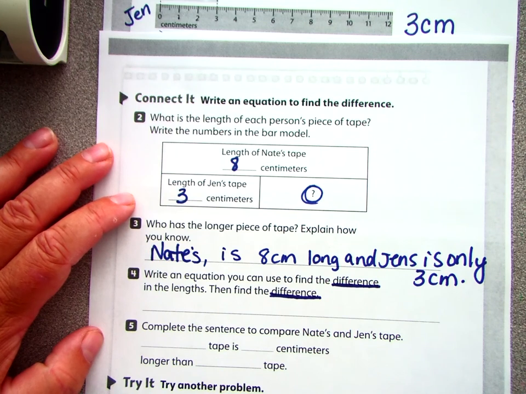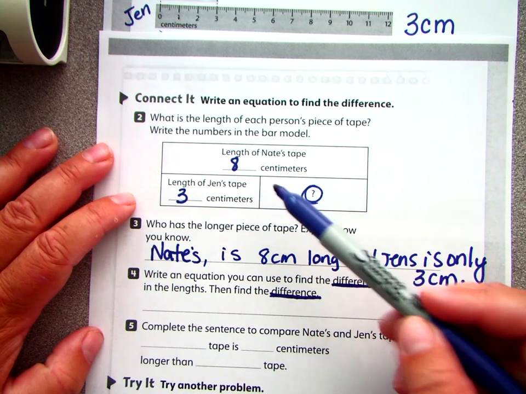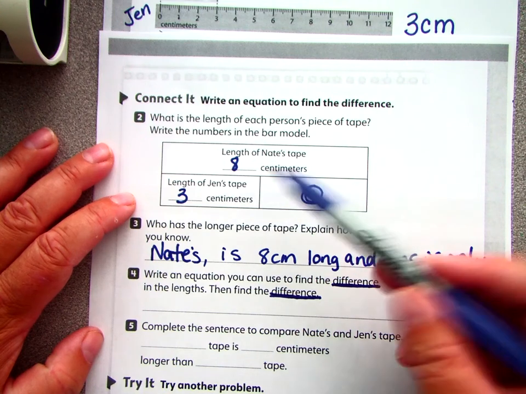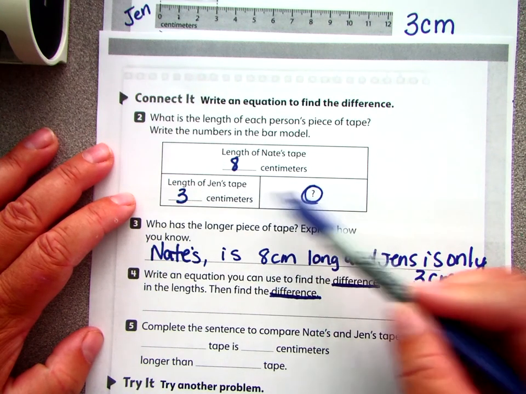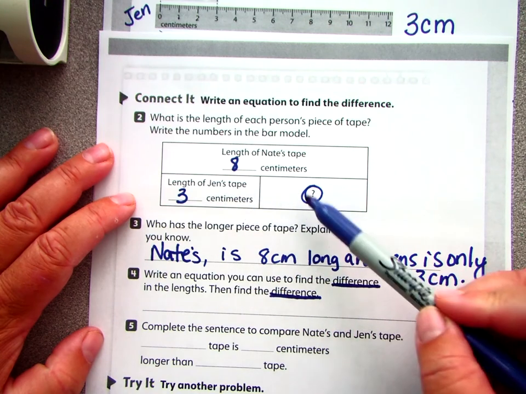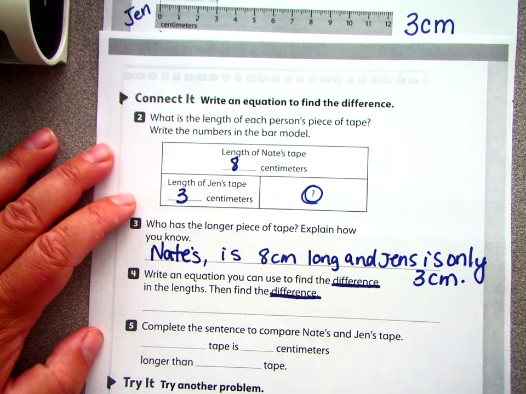All right, so we know this is going to be a subtraction problem. And we know that by the word difference. And we also know by our bar model. When we've got parts here and one part is missing, but we have the whole, that lets us know that we're going to have to subtract. Okay?